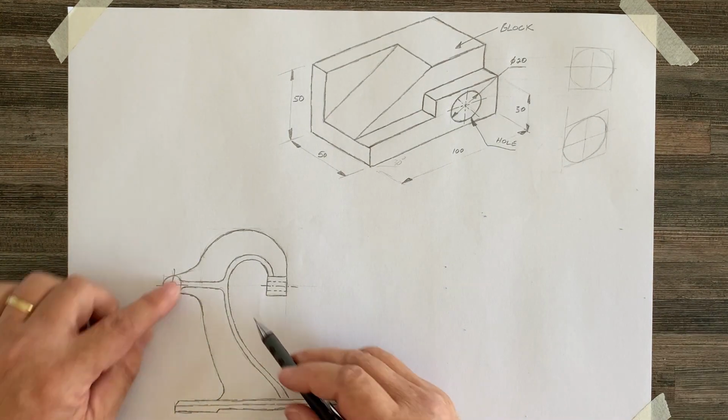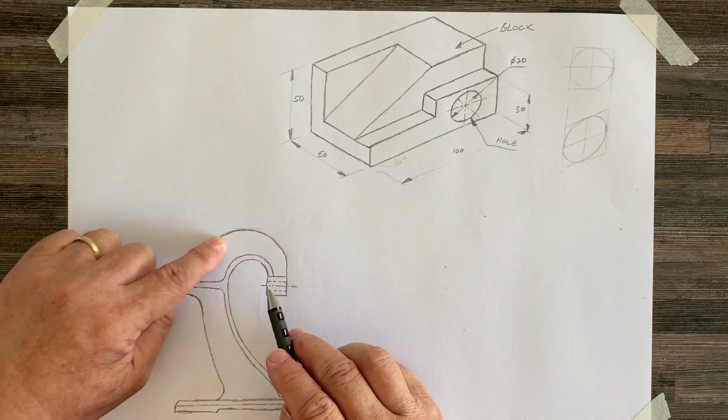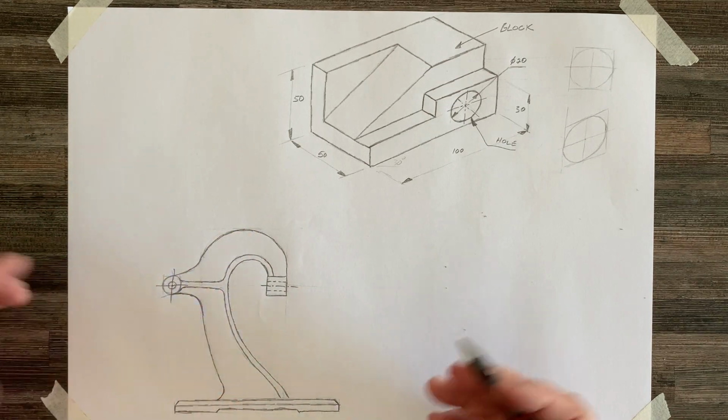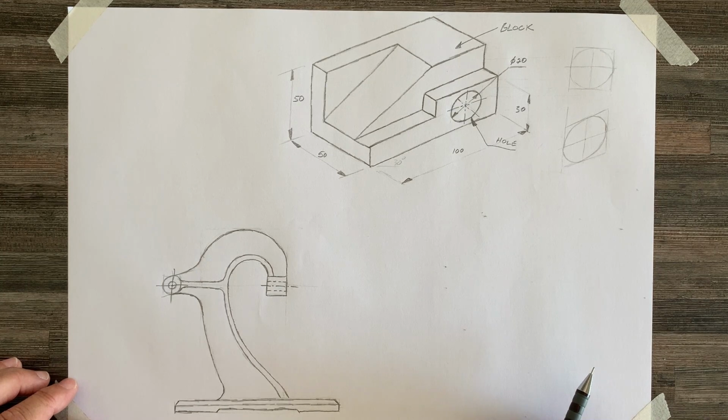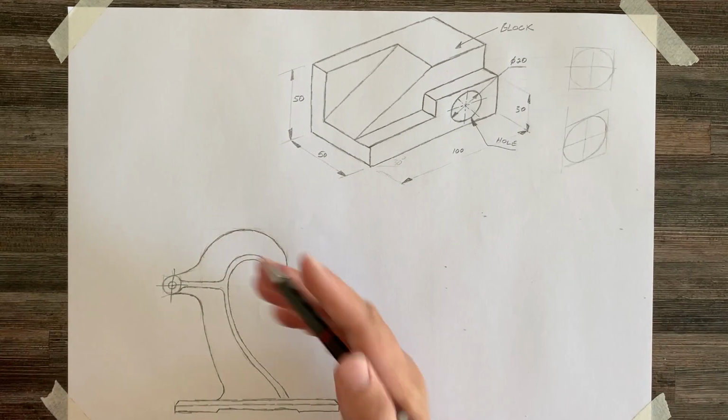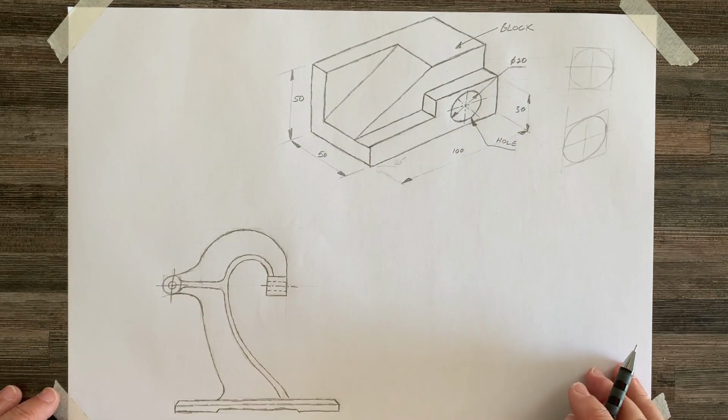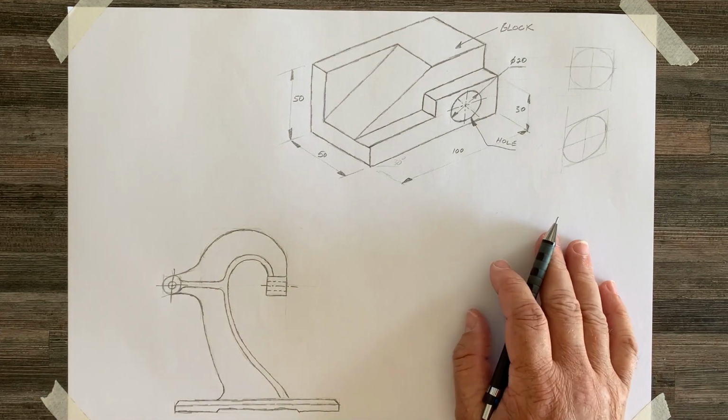In the presentation sketch, I think this is a little bit thinner and that's a little bit taller. But it's a freehand sketch. So it doesn't have to be perfect, but we want to try and get our proportion as good as possible.